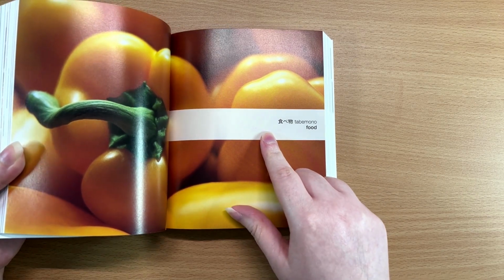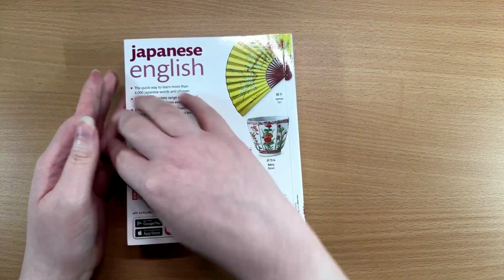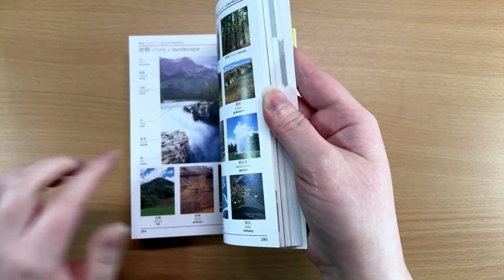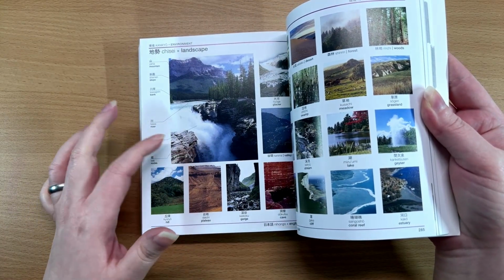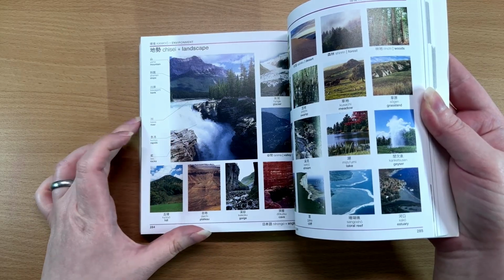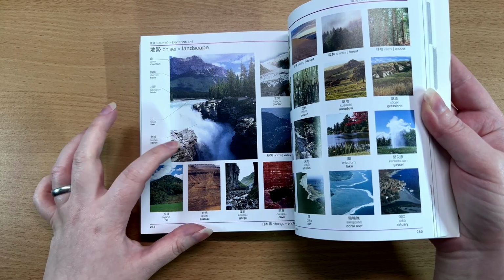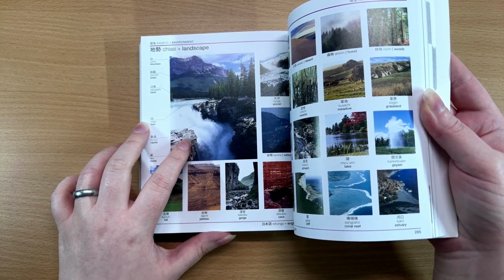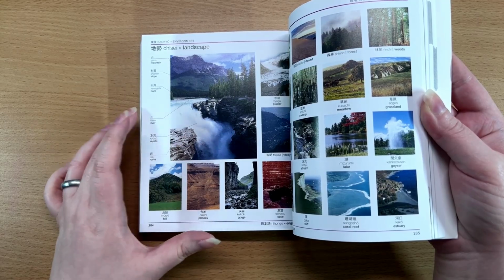So the first word is gonna be peppers. And the second word is going to be landscape. In this case I was pointing towards river, rapids, rock, around this. Okay, so like a pepper, but river, rocks, character.